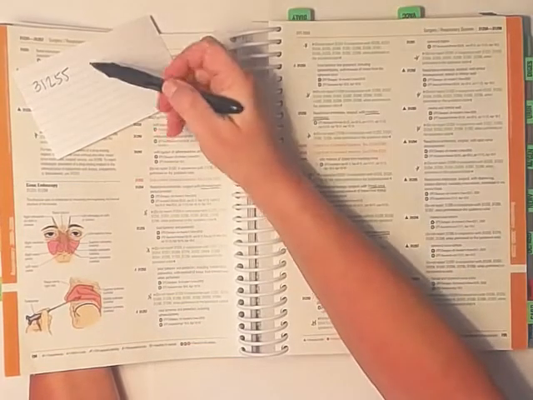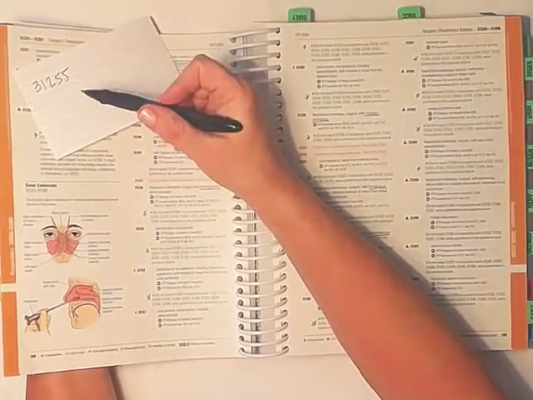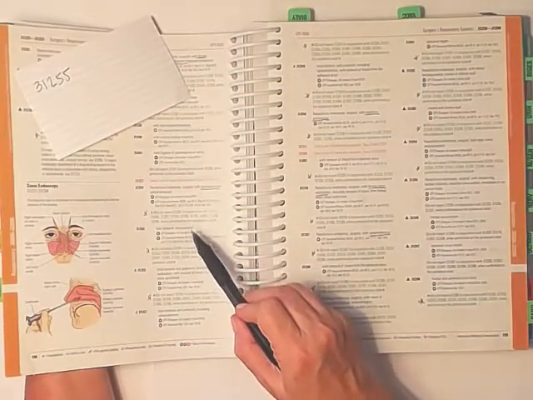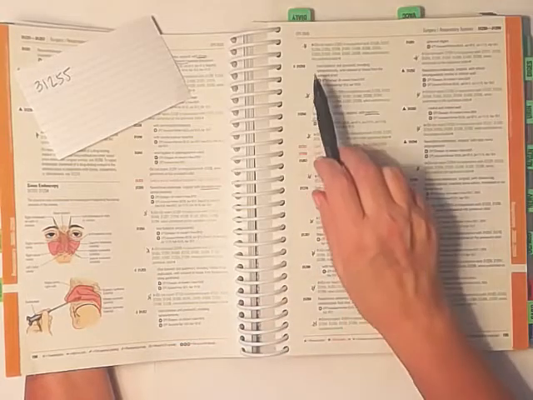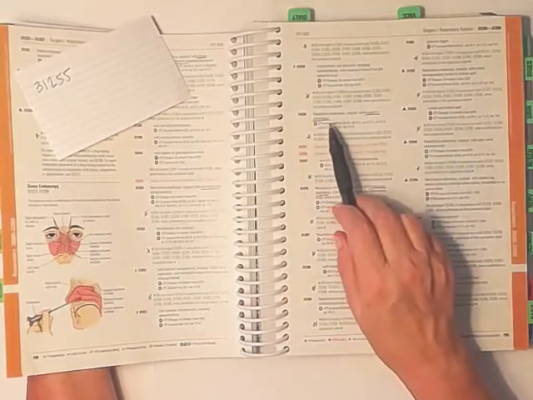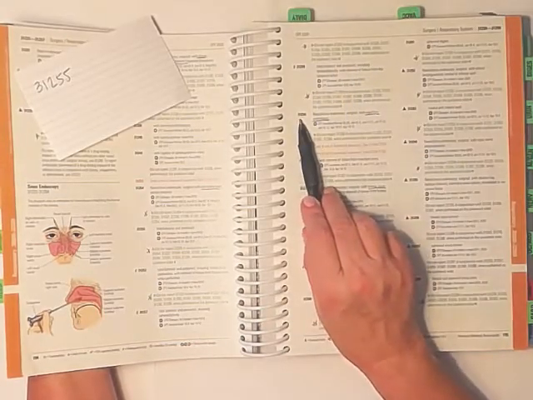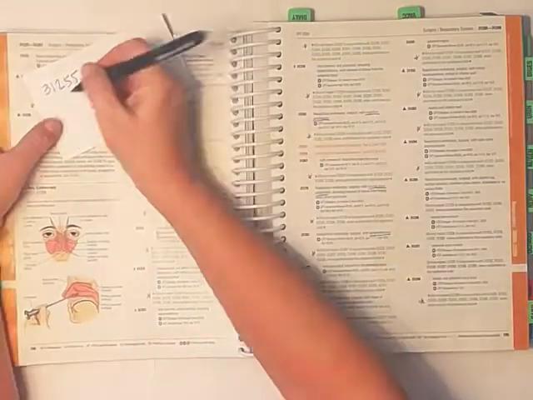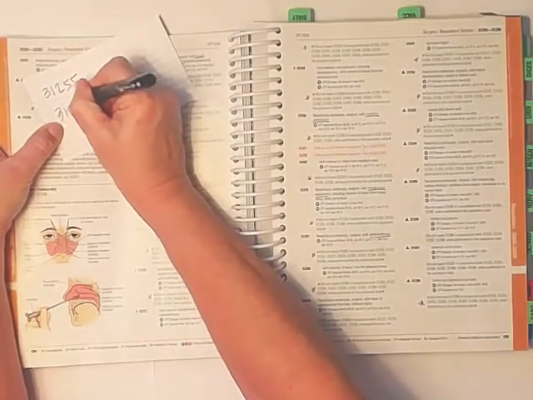Okay, so we have our ethmoidectomy. Now we have to do that left maxillary antrostomy. So I'm going to keep going down here. I know that I had maxillary. So here we go, 31256 is with maxillary antrostomy. So here's our second code.